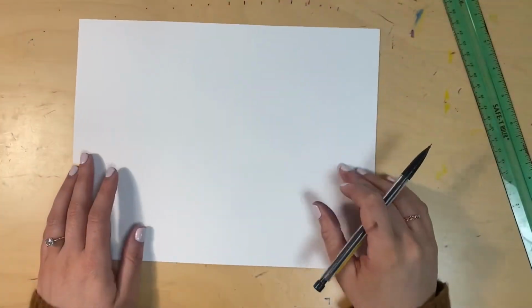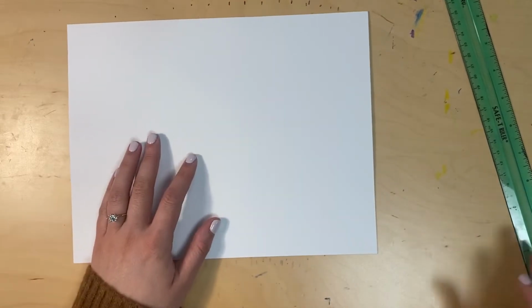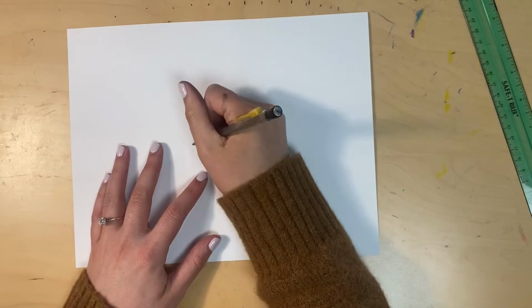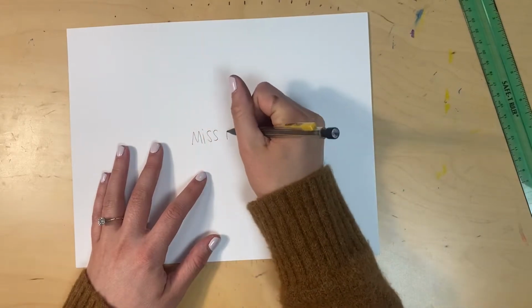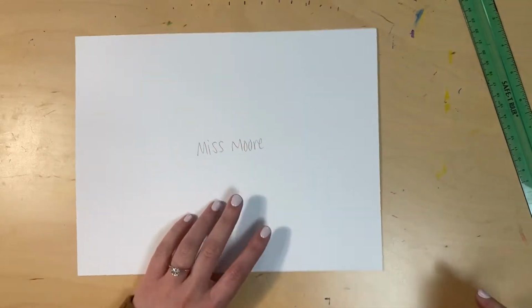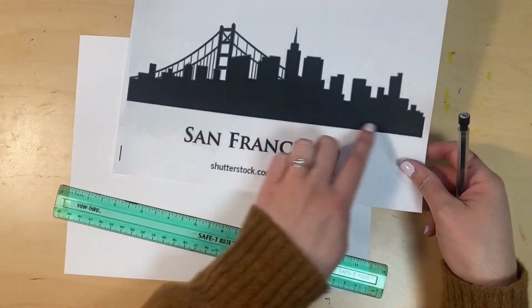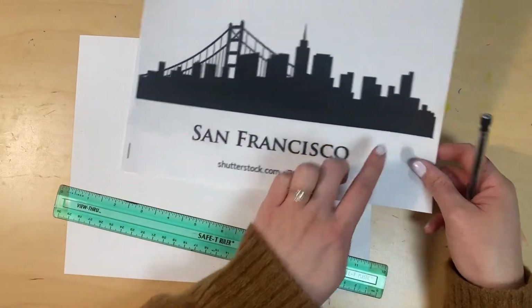To start your city silhouette drawing, you'll need a piece of paper, a pencil, and a ruler. First, you can write your name on the back of your paper. Don't forget to write your class code below your name. Then flip it over, and we're going to draw a line across our paper for the bottom of the land.